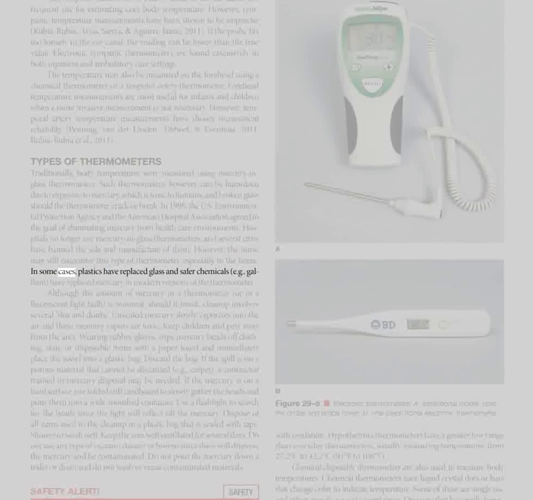In some cases, plastics have replaced glass and safer chemicals, for example, gallium, have replaced mercury in modern versions of the thermometer. Although the amount of mercury in a thermometer, or in a fluorescent light bulb, is minimal, should it break, cleanup involves several do's and don'ts. Unsealed mercury slowly vaporizes into the air, and these mercury vapors are toxic. Keep children and pets away from the area.